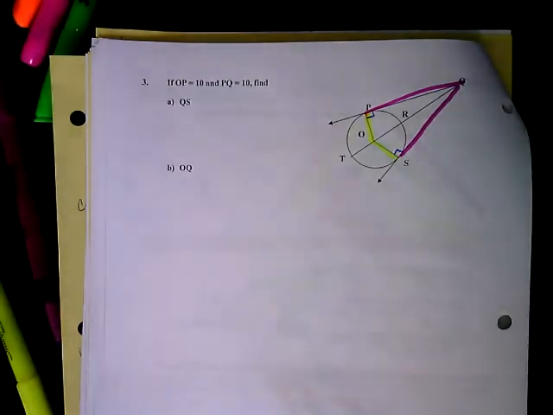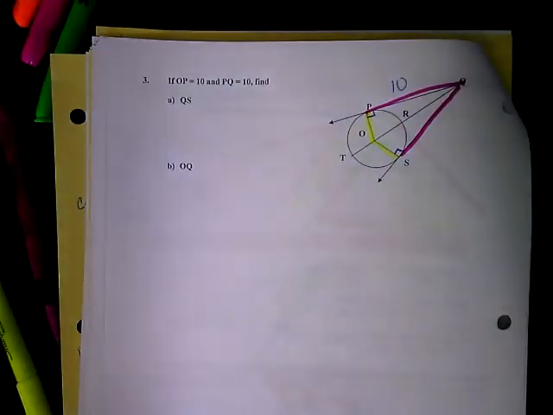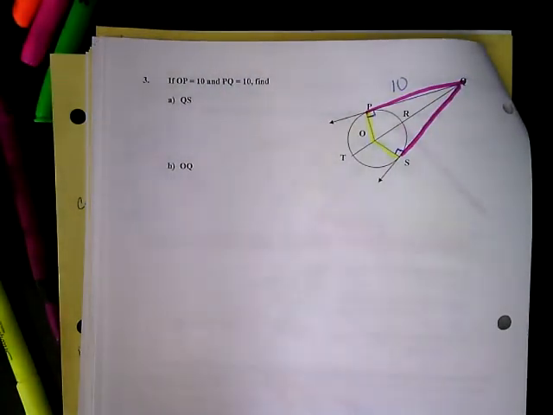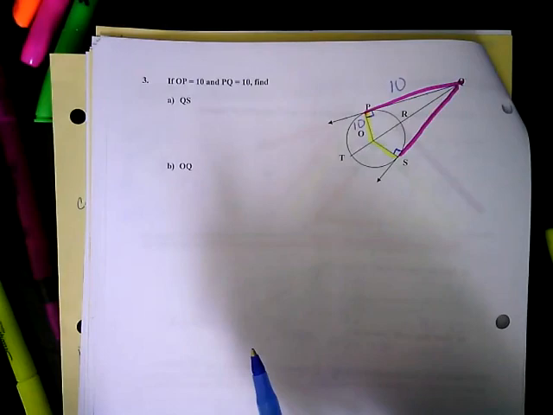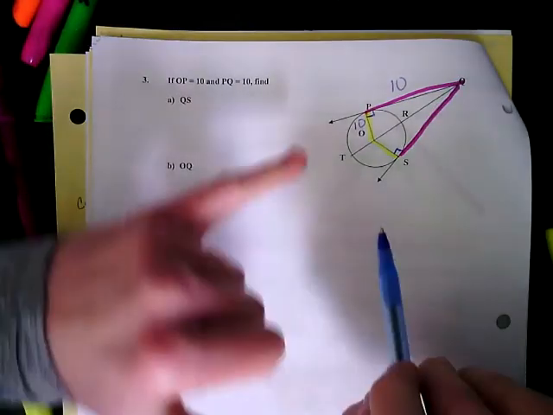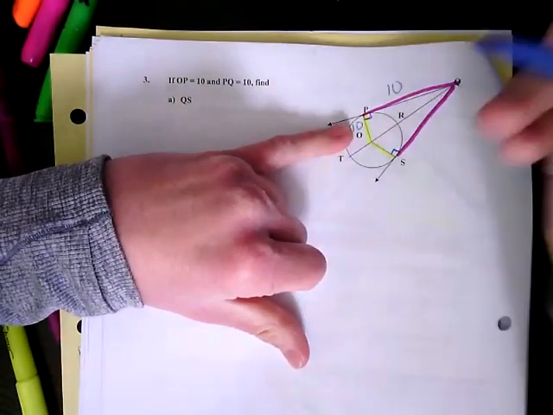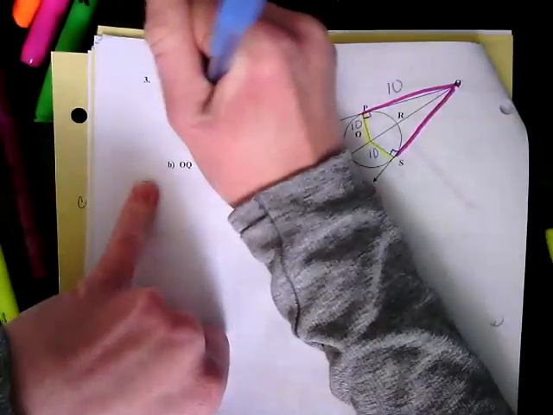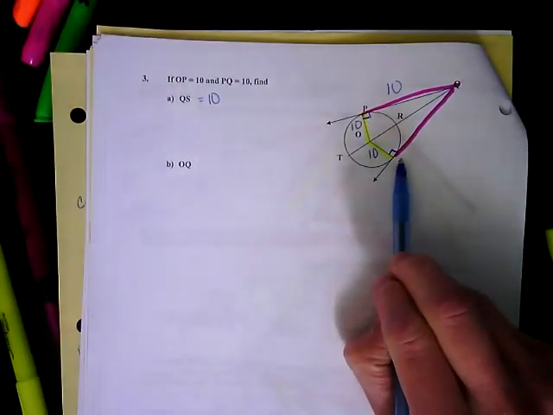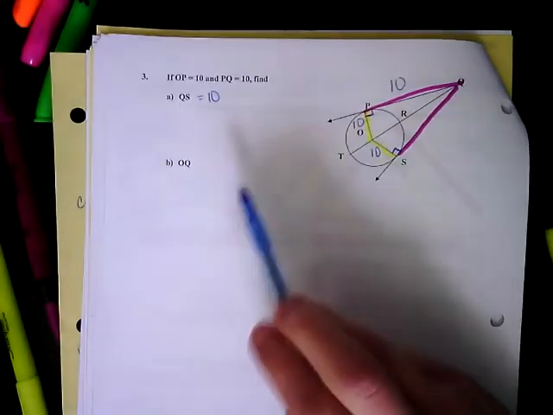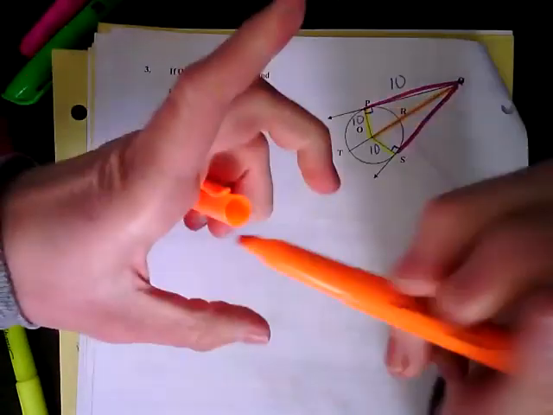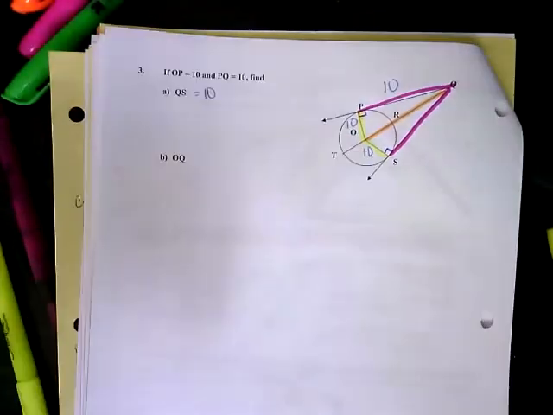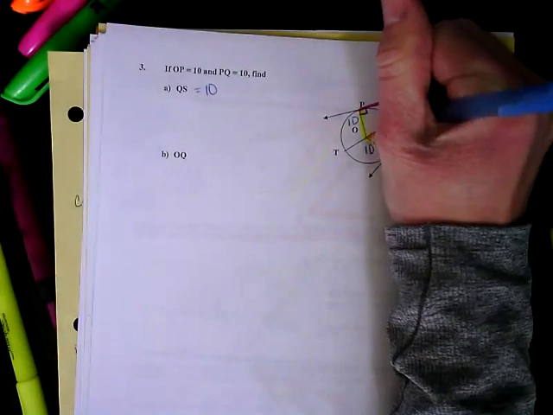All right, so let's look at what they give us. OP is 10, and PQ is 10. We first want to find QS. QS is the same as QP, so this is 10. Radii are the same. Now we want to find the length of OQ. OQ is this line, the line drawn from the external point to the center. This is our hypotenuse.